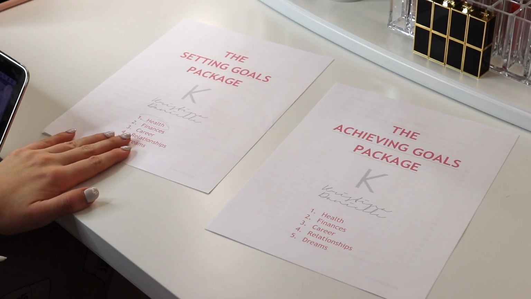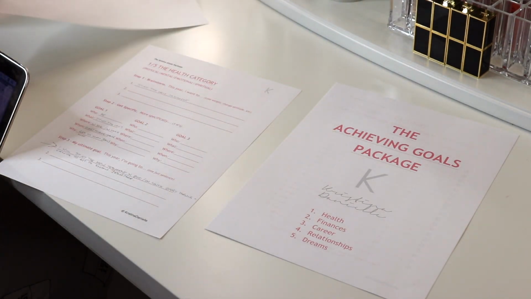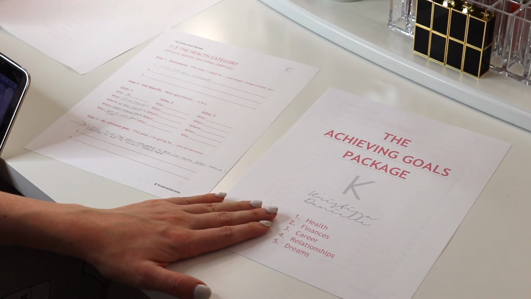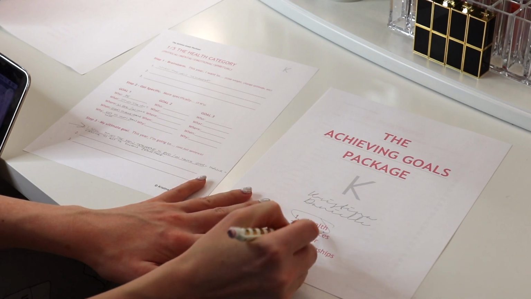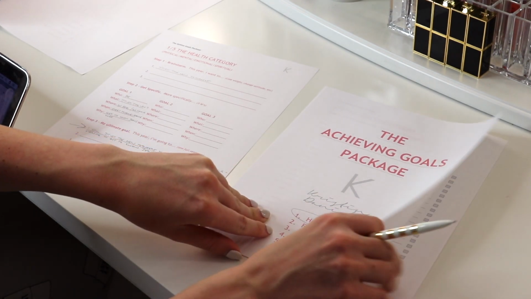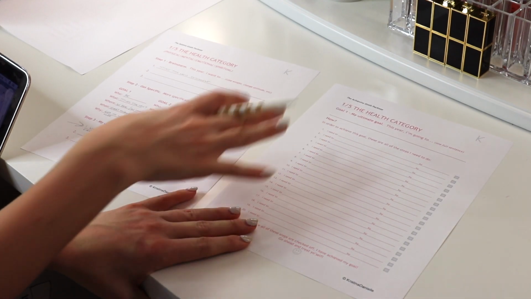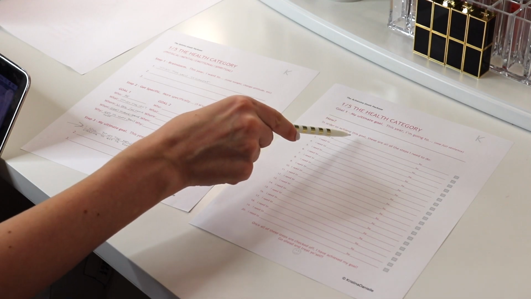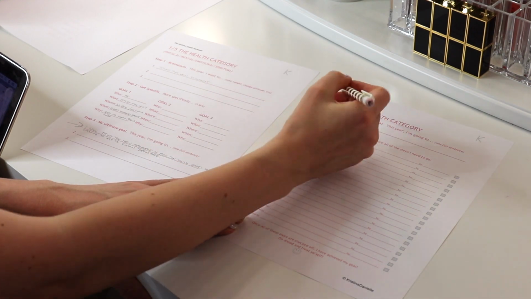So let's get started. Okay, so this is the goal setting sheet that I filled out in my last video, right here. And then this is the Achieving Goals package that I will show you how to fill out today. So again, I'm just going to use my goal that I set in my last video. It's still in the health category. This is what the pages look like basically. So one page is for one goal. Just for ease of reference, it's good to have the goal at the top of the page here so you can go on to the next steps. So I'm just going to write this in to here.